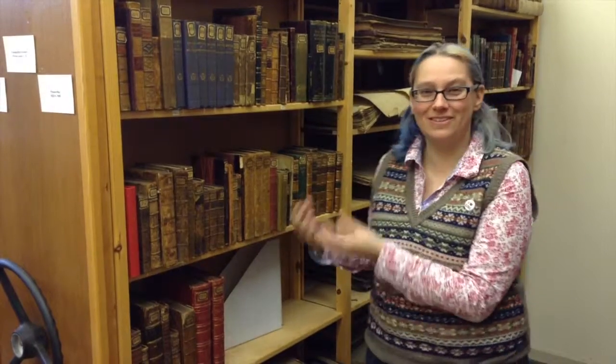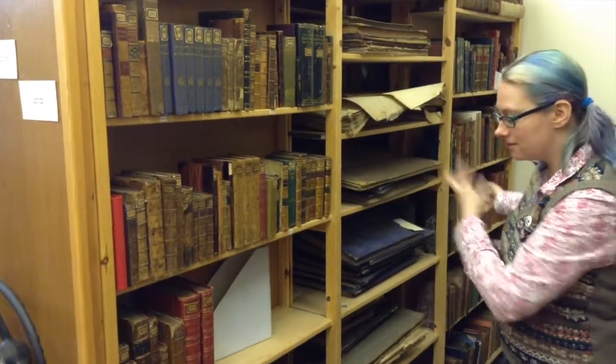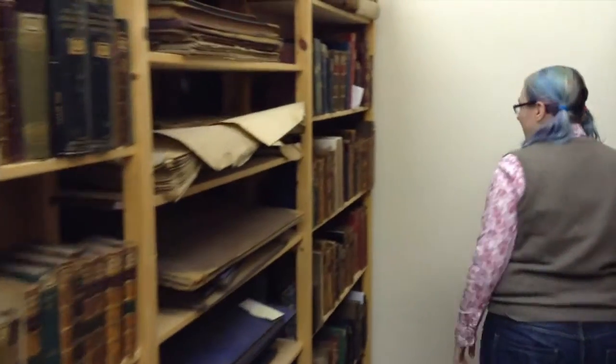This is my favourite bay in the library. This is the Ossian collection. It's an astonishing collection of things there. Some down here, most of them back here, so come follow me into the stack. There are books by Macpherson, books about Macpherson, and there's all sorts of Ossianic publications and translations and things.